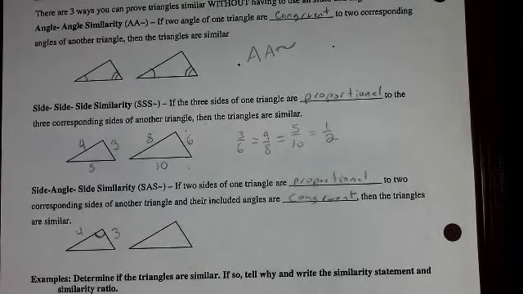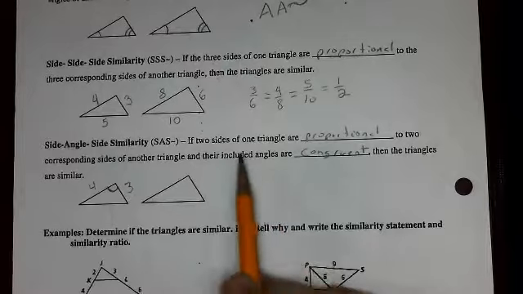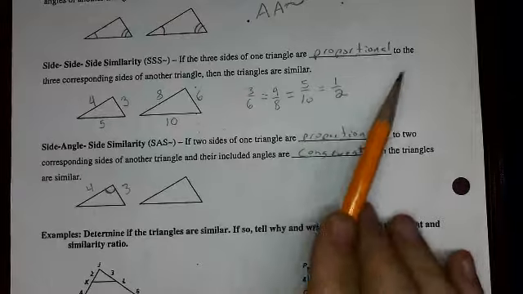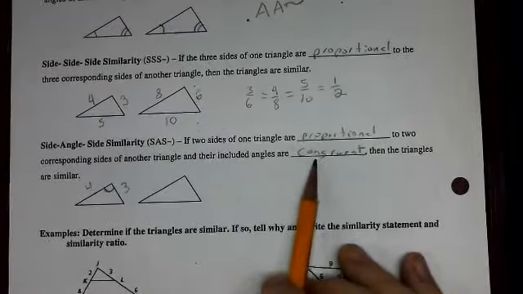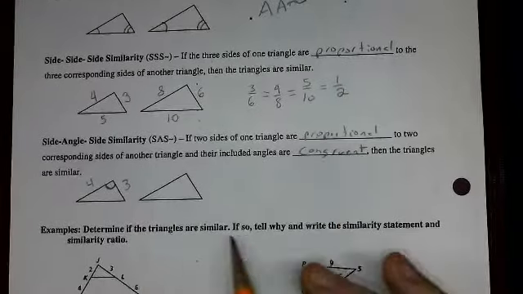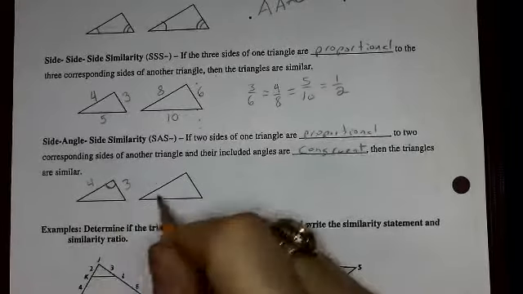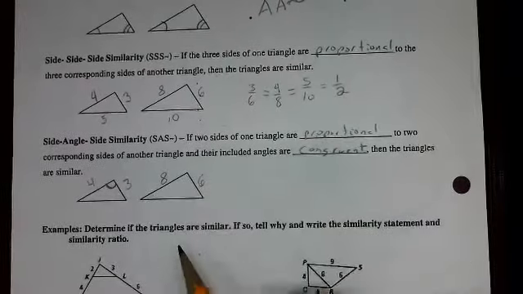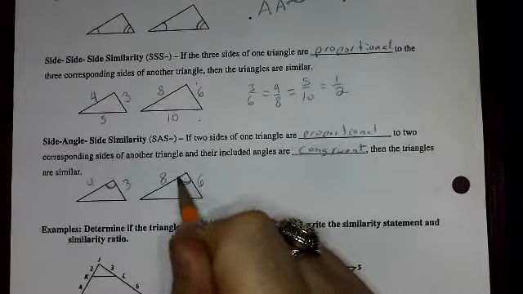And the last shortcut to proving triangles similar is side-angle-side similarity. So basically, if we can prove that 2 of the sides are proportional, and in between those 2 sides we have a congruent angle, then I know that these 2 triangles are in fact similar. So if I have this triangle marked like this, and use those 2 same sides as I did earlier, but now I can also prove that this angle right here is the same.